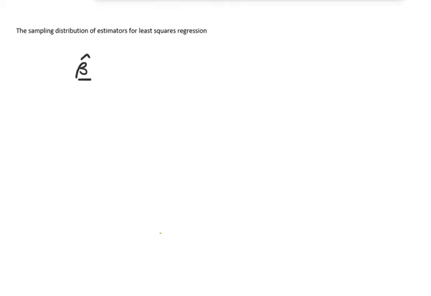In this case, I'm going to be working with beta hat, which is typically a p by 1 vector, and I'm going to define it as (X transpose X) inverse times X transpose y, where X transpose is p by n dimensions, X is an n by p matrix, and y is n by 1.